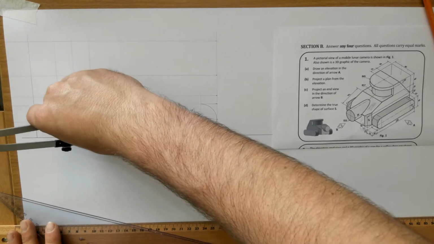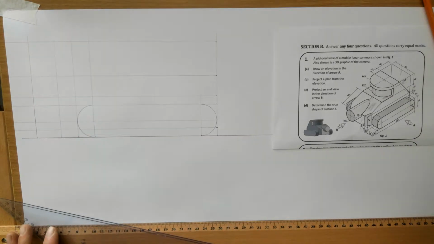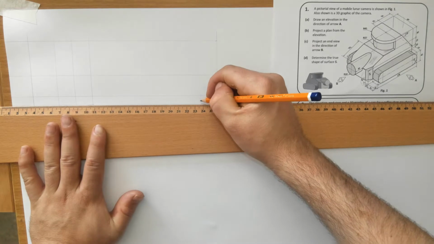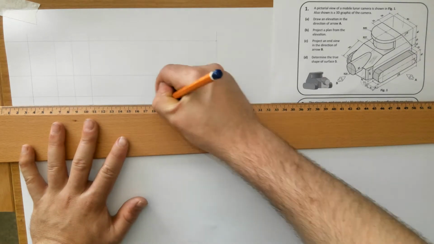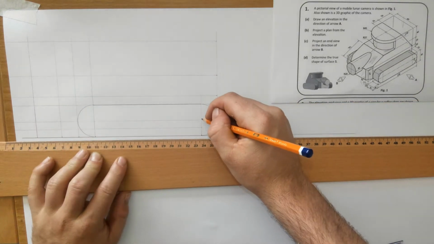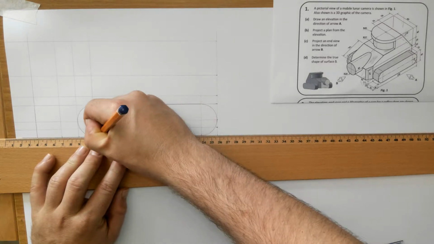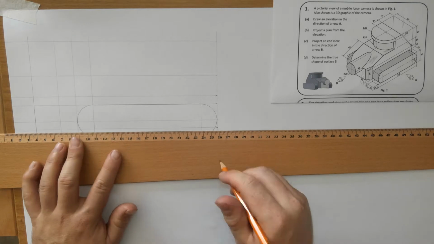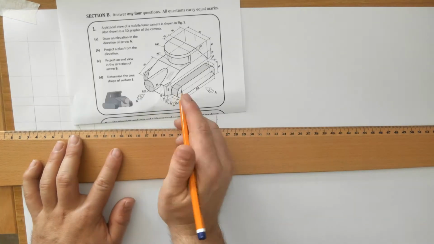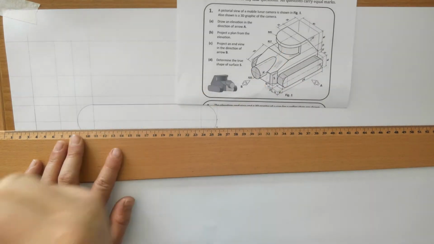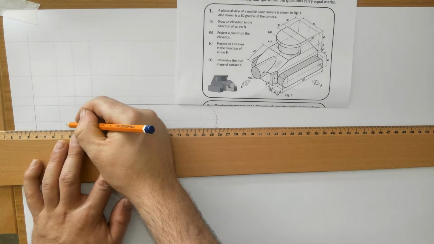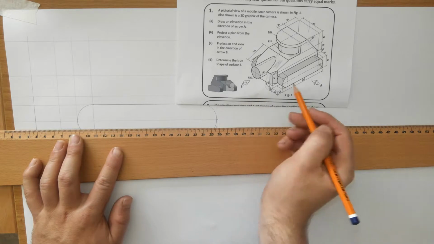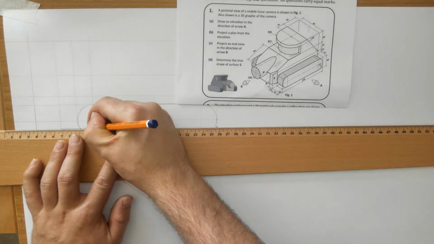Here's the other end. Now you can connect them and heavy them in. There's a heavy line running from here to the back for a portion of the length. So it's heavy there. When it goes behind the track wheel, it turns to hidden.